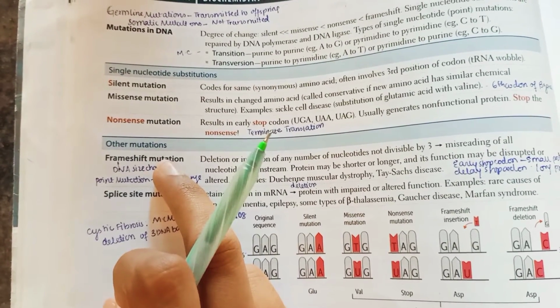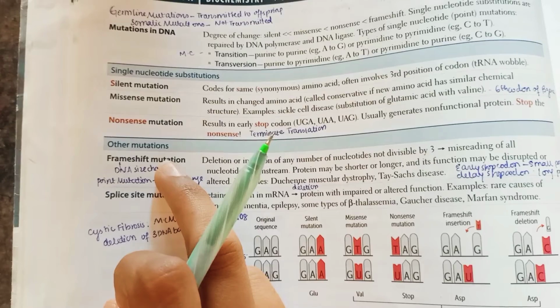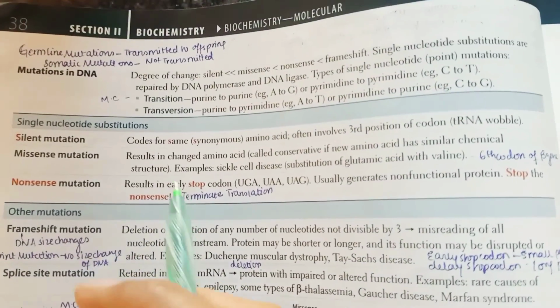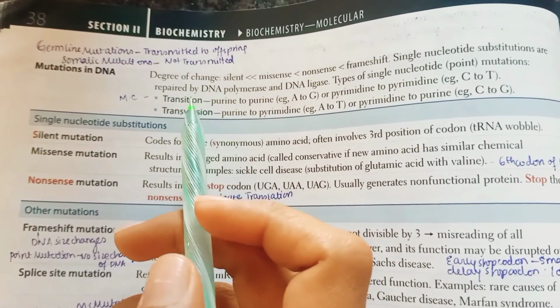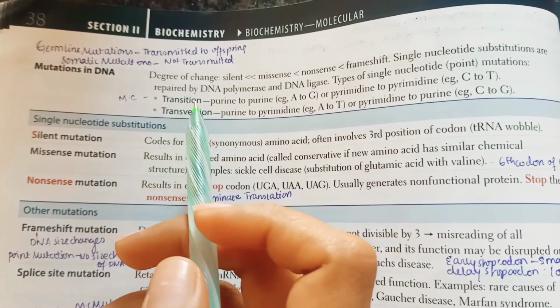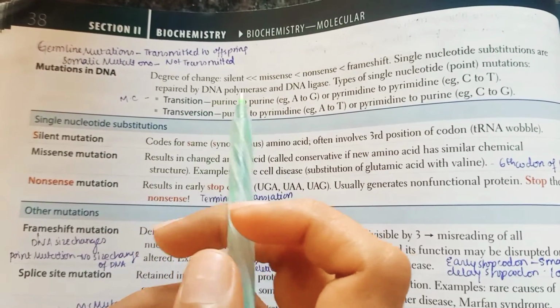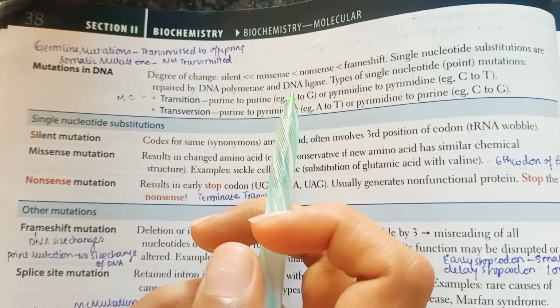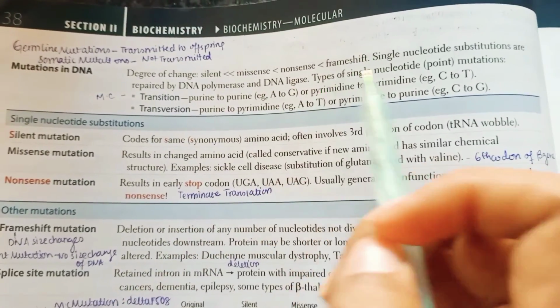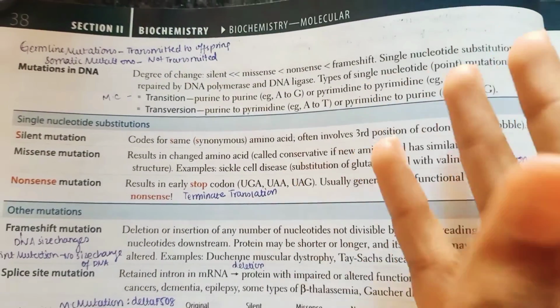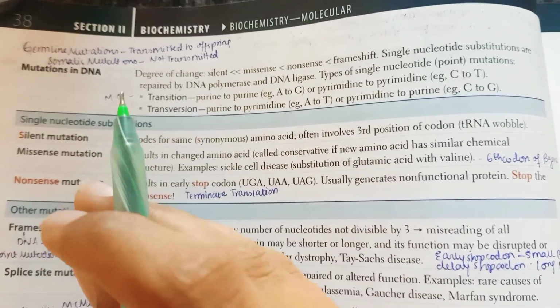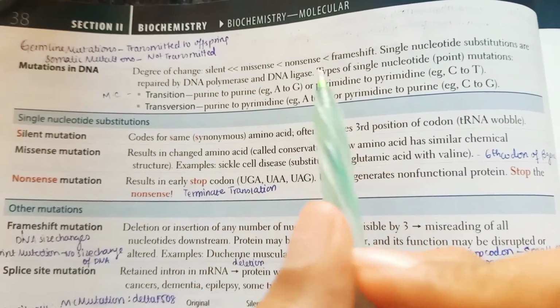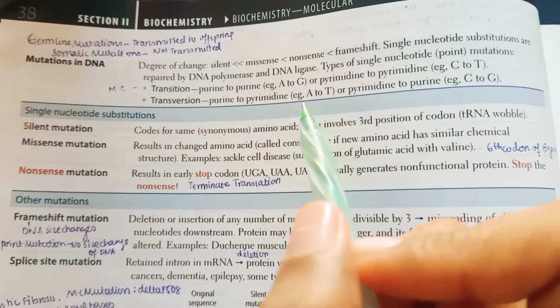Before that, you need to see the two types of single nucleotide point mutations, that is transition and transversion. Transition is most common. Transition occurs between the same type, like from purine to purine, for example A to G, or from pyrimidine to pyrimidine, like C to T. Transversion is purine to pyrimidine or pyrimidine to purine, so it is of the opposite type.